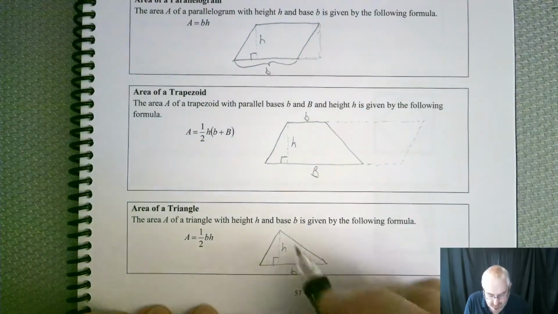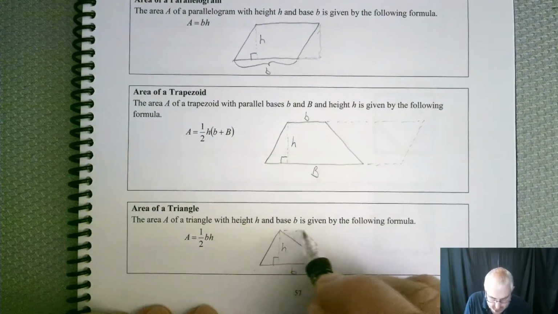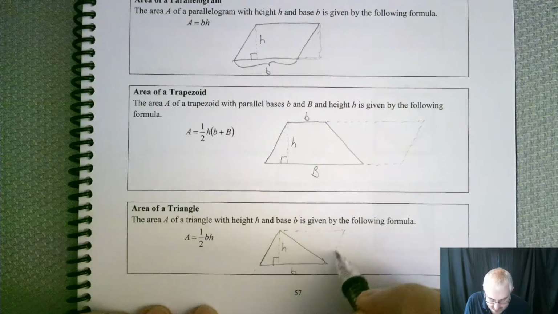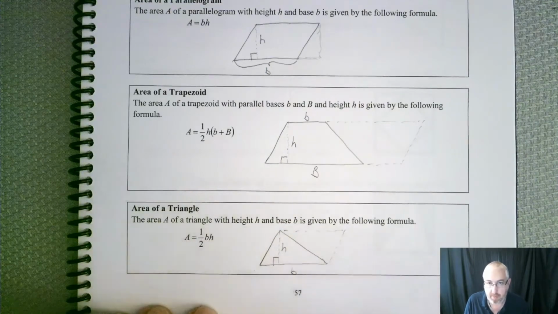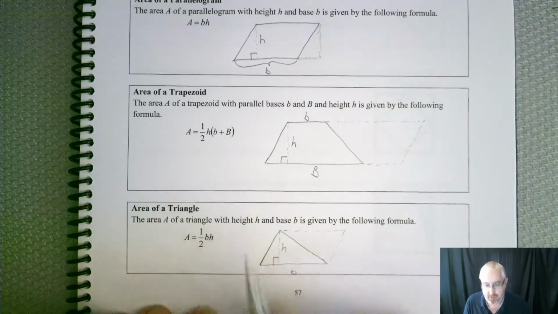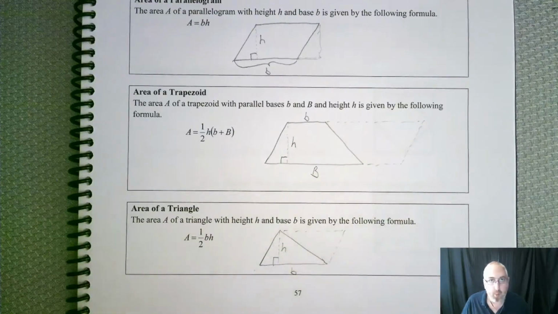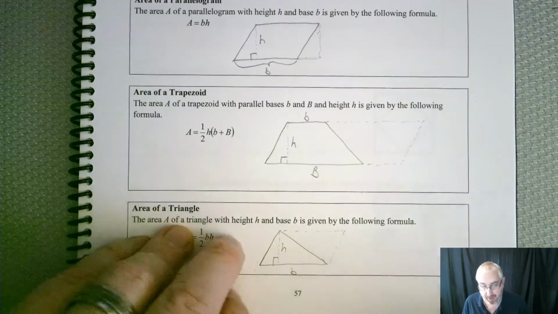The reason why, similar to what we did with the trapezoid, is if we made an exact copy of it and flopped it down next to it, you have a whole parallelogram, but we chopped it in half. So that's where that comes from. Again, you don't have to know where the formula comes from. You just have to know which formula goes with which shape. So keep that in mind.